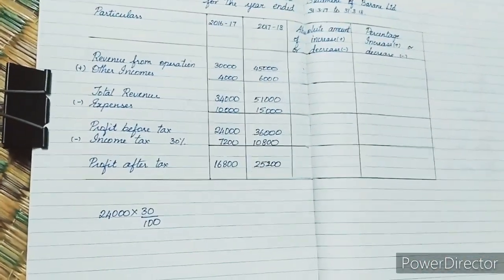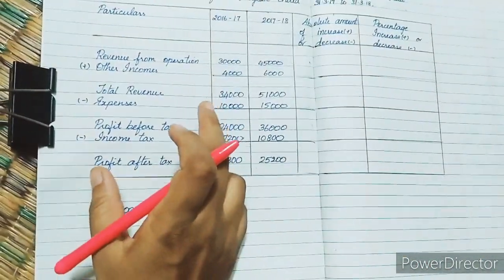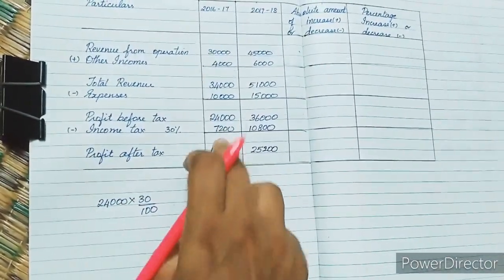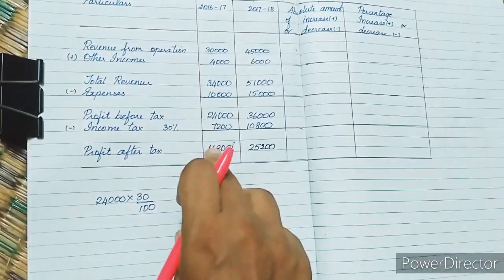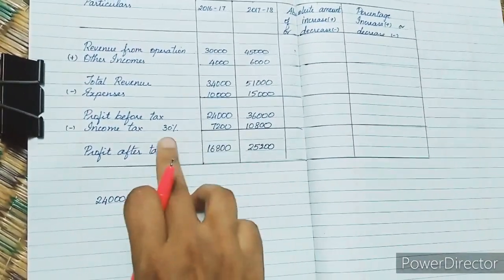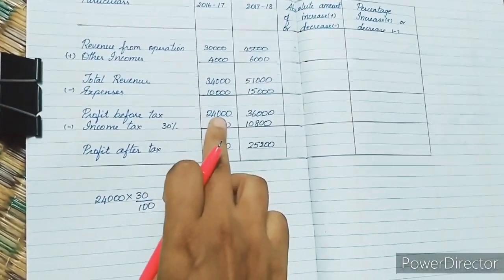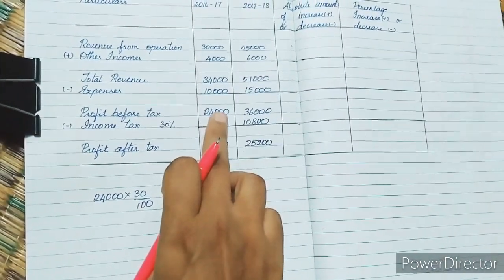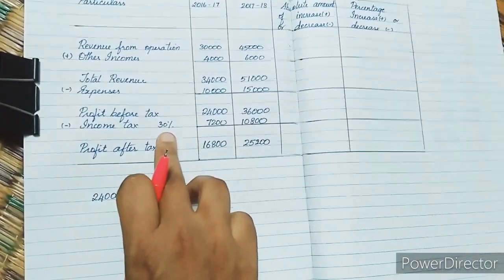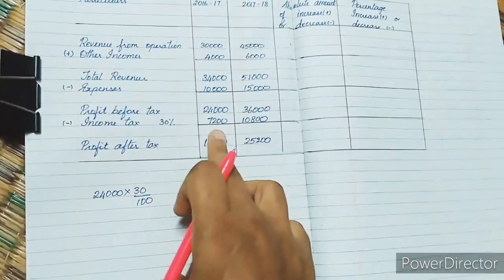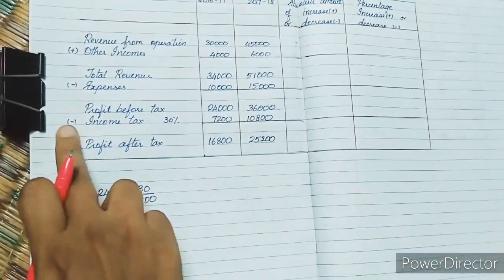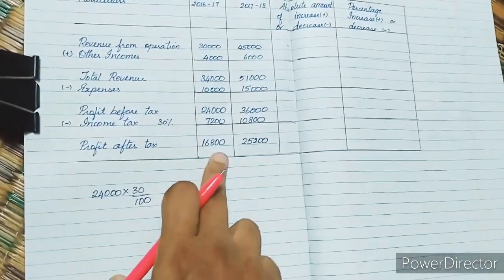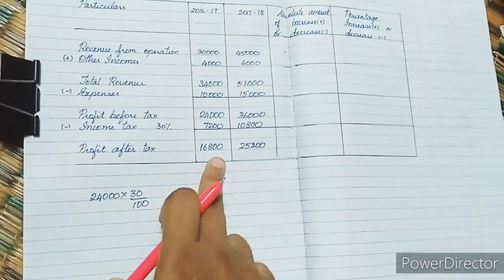Right? I think it will be clear for you. First I wrote down the format and then I gave the figures. Then I added and subtracted appropriately. The last step, income tax, I must calculate it from profit before tax. So whatever answer as profit before tax I get, I will multiply it with 30% and get the answer for income tax, and then I have to subtract it. So I will subtract income tax from profit before tax to get the answer as profit after tax.